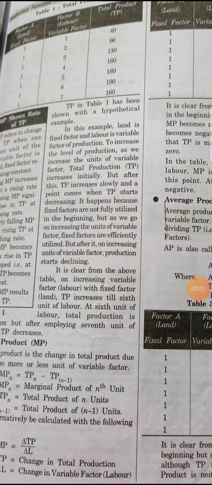So as we have seen the total product definition in the previous video, in this video we will learn about the table of the total product, that is, how the total products are scheduled. Mainly we can say that if it is a tabular representation, it must be a total product schedule, right?